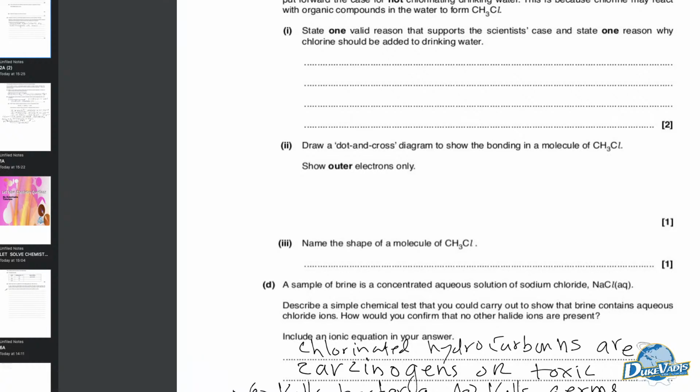And C, you can also say it kills microorganisms. And because of that, somebody will say it makes water safe to drink.